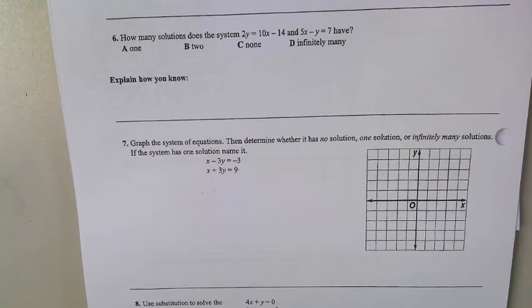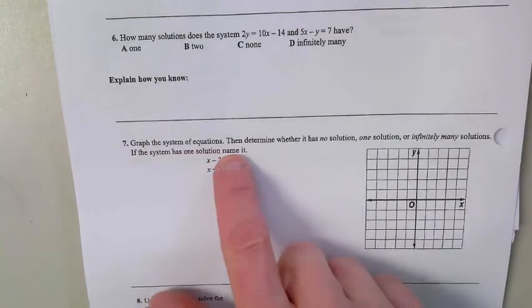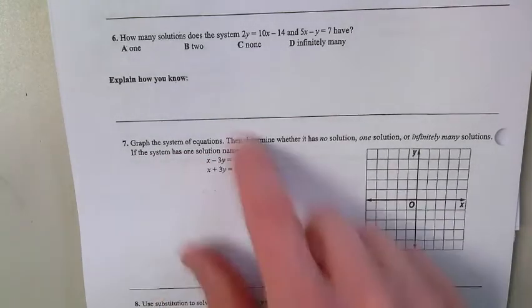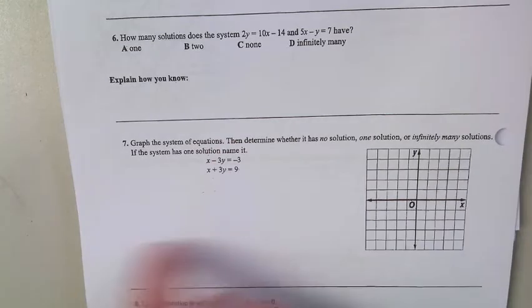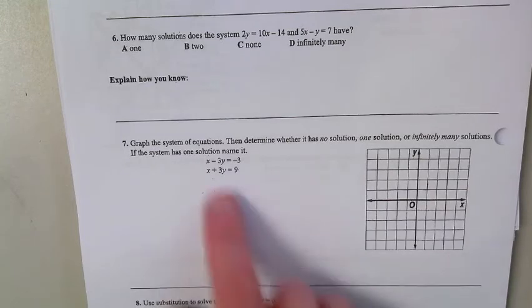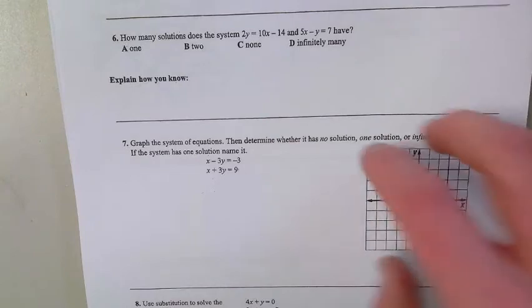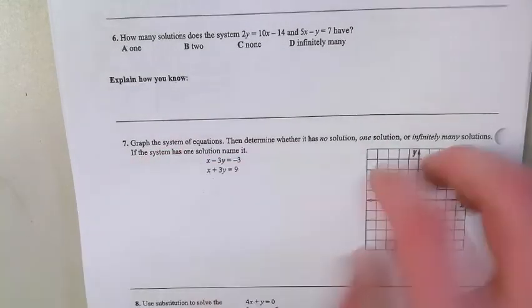If the system has one solution, name it. Okay, make sure you name it after you get done with that. Glancing at that, I know right away what method I would probably use to figure out what x and y are going to be. But again, don't forget to graph it. It says graph the system of equations. So even though I have the method in my mind that I would use to solve for both x and y, over here I have to graph those two out. So you're going to have to solve for y in both of these equations. And I would, again, double check the graph, double check your work in Desmos there.